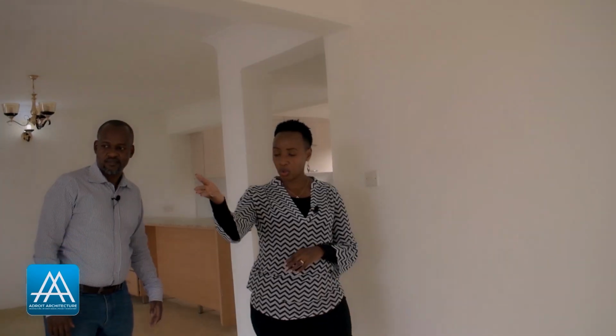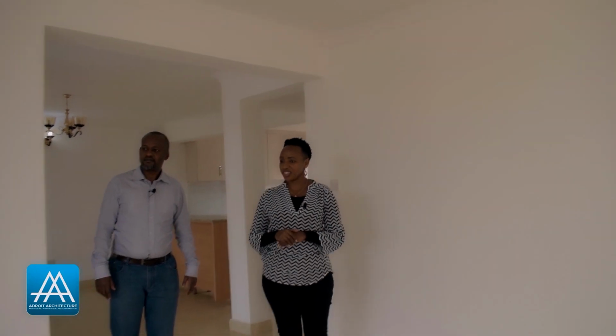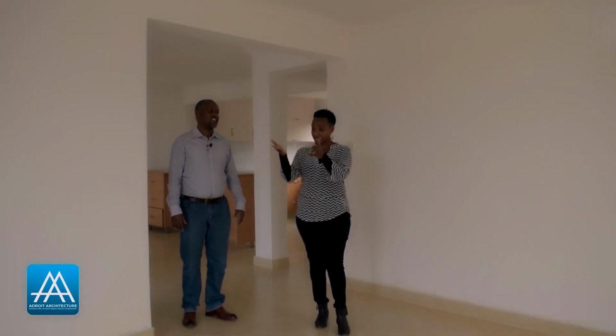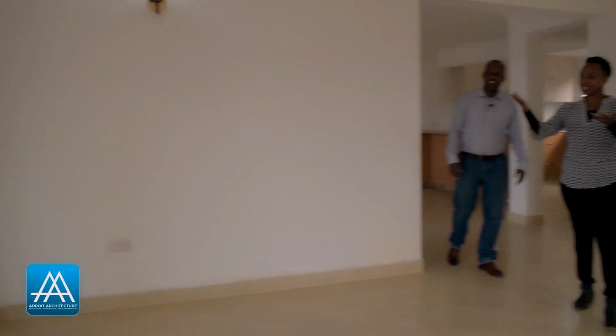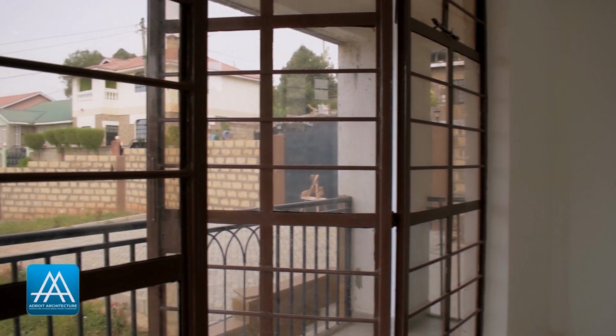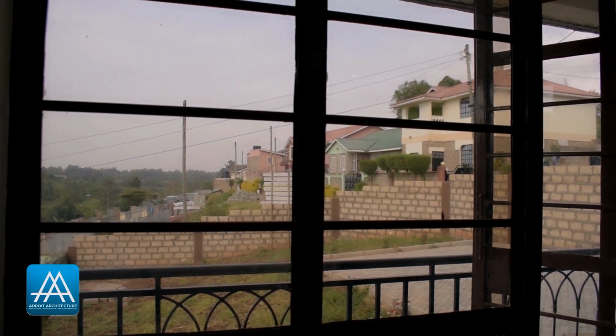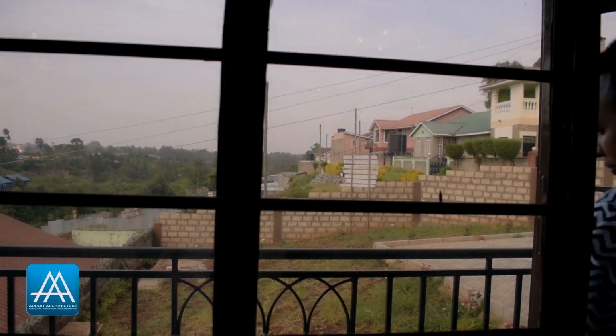Okay, that's nice. And I can see from the kitchen we have open doors that take you to the terrace, to the outdoor terrace, where you can overlook the gardens. Yeah, from the living room. Really nice, spacious balcony.